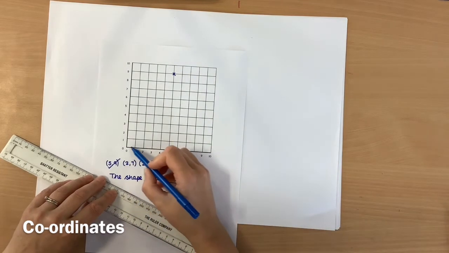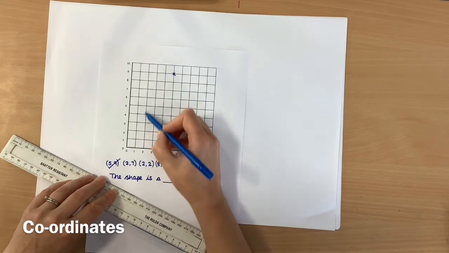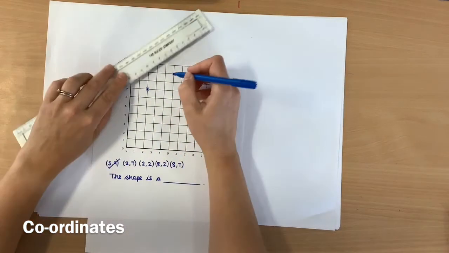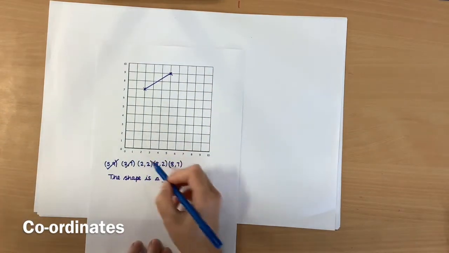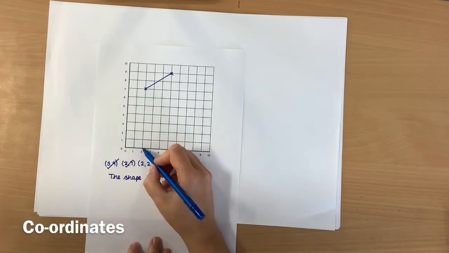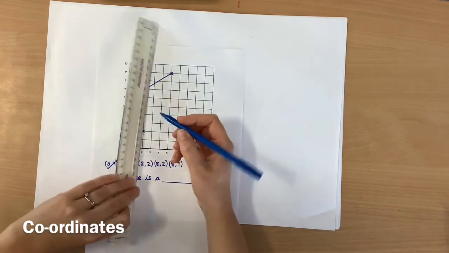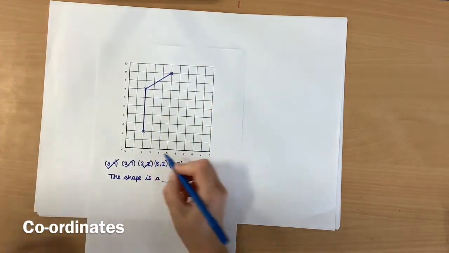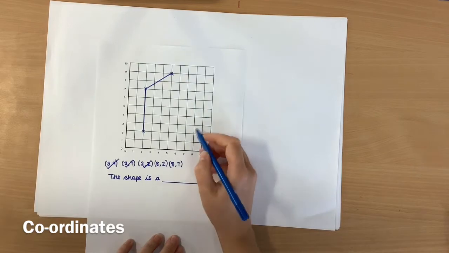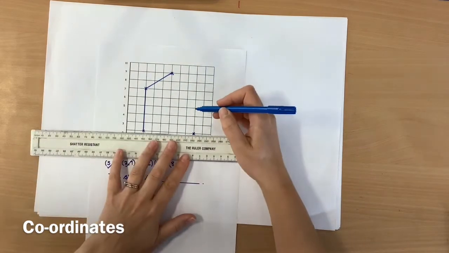(2, 7), along 2 and up 7. And then I'm going to join them as I go. That's that one done. (2, 2), along 2 and up 2. Join that as I go. (8, 2), along 8 and up 2. And join it as I go.